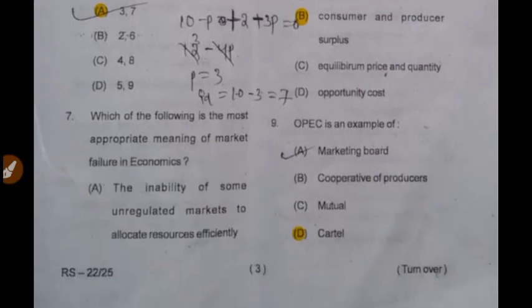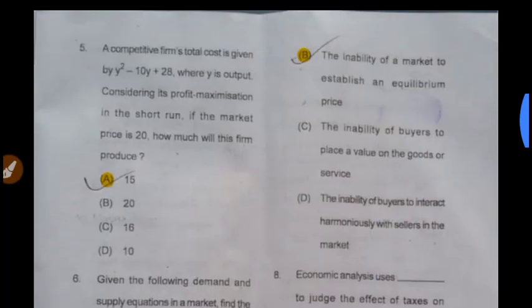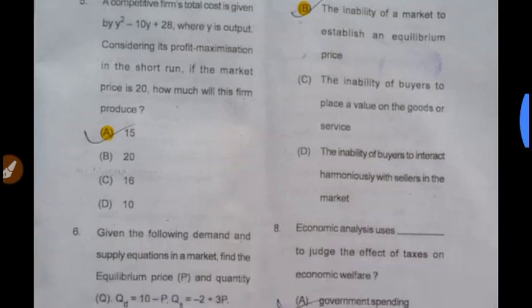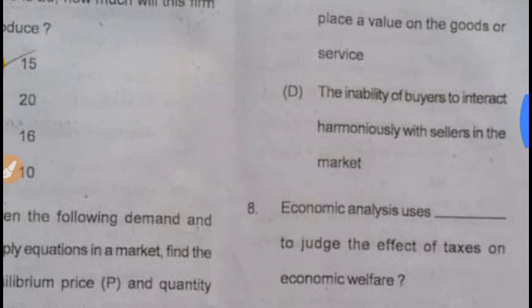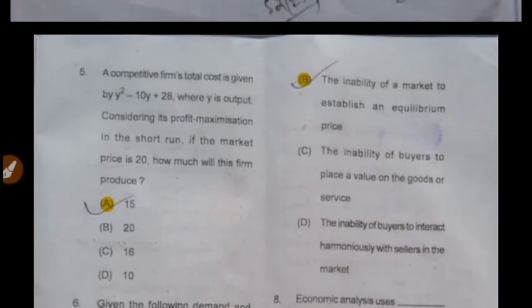Which of the following is the most appropriate meaning of market failure in economics? Number 1 is the ability of some unregulated market to allocate resources efficiently; the inability of the market to establish an equilibrium price; the inability of buyers to place a value on goods or services; and the ability of buyers to interact harmoniously with sellers in the market. So here the correct answer is the inability of a market to establish an equilibrium price.